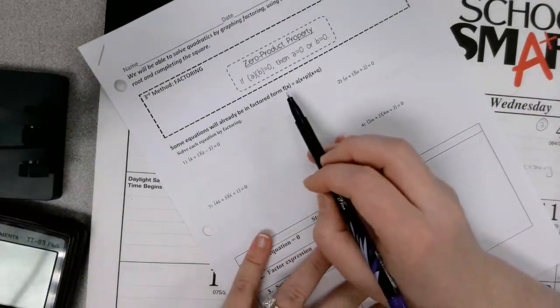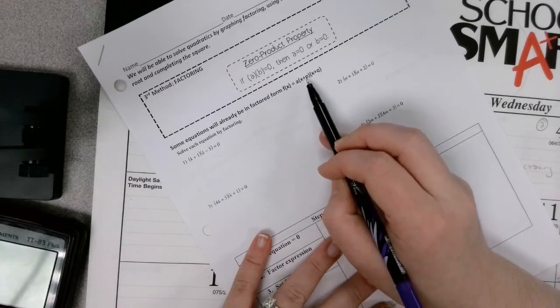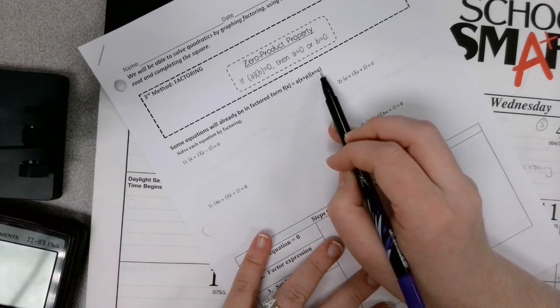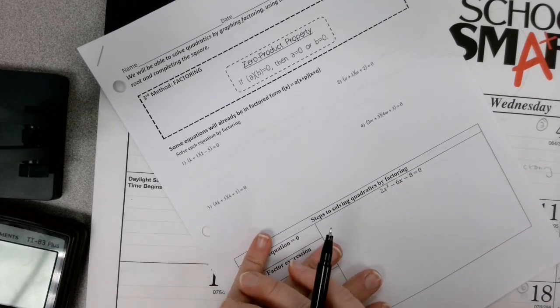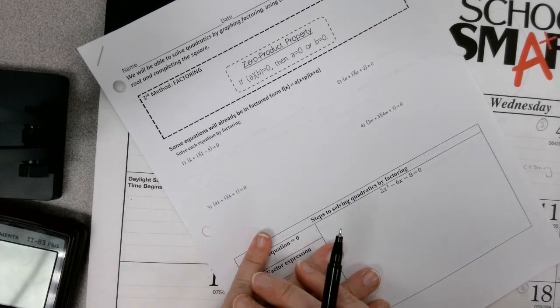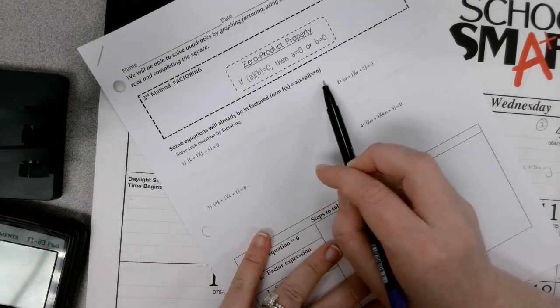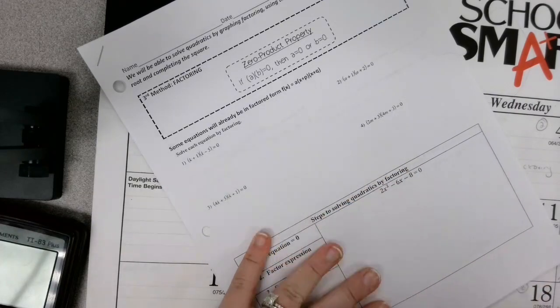Some equations will already be in factored form. F of x equals a times (x plus p)(x plus q), which we talked about when we were talking about standard and vertex forms. There was a third form called factored form, and that's what it would look like. So, solve each equation by factoring.